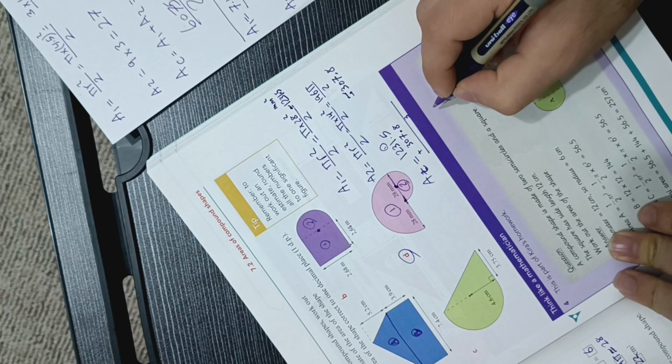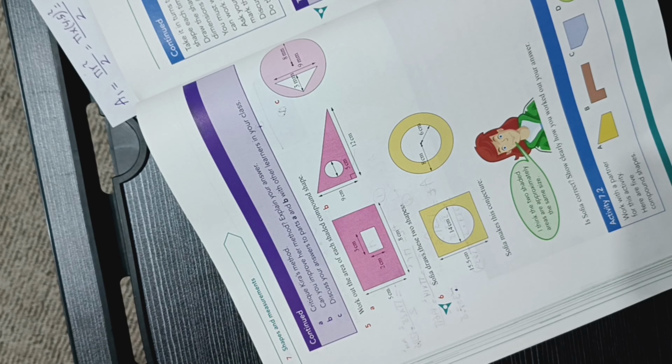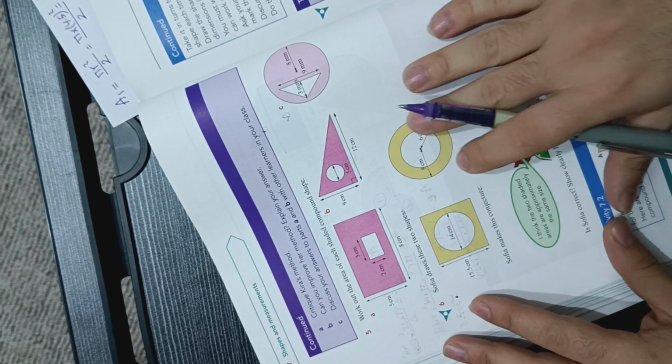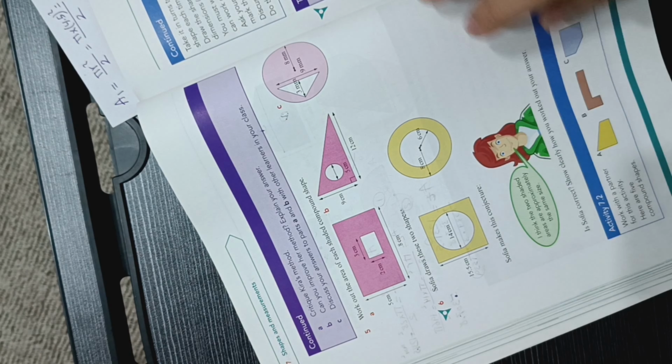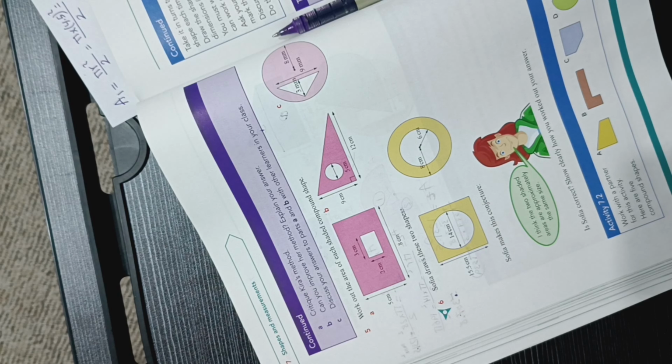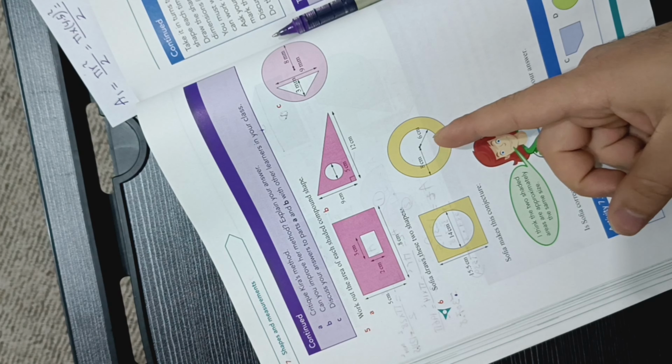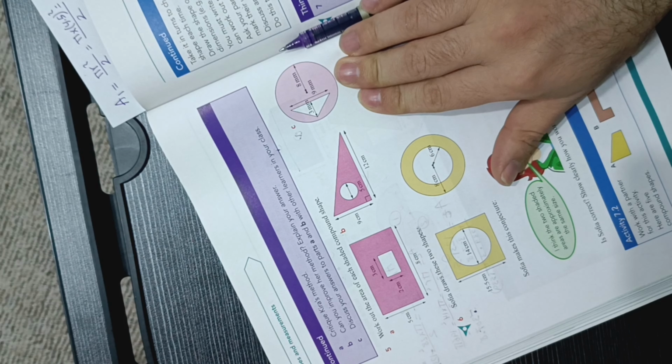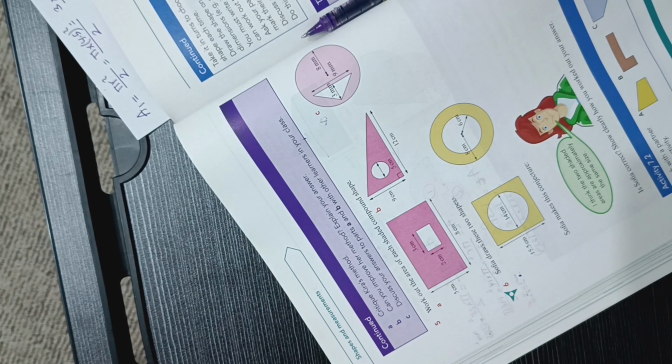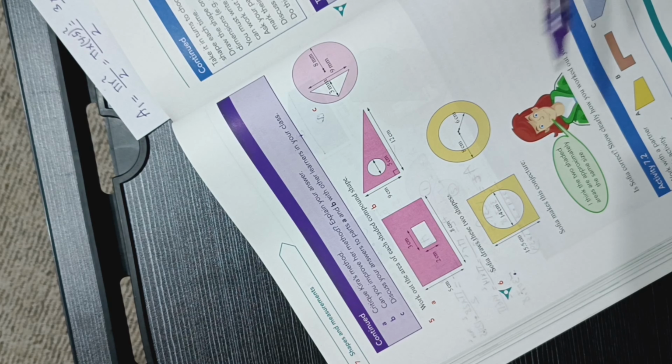How about here? Here we are dealing with the subtraction idea, because as you can see, we have some compound shapes where one small part is not shaded. So I will go with part A, and I will solve A and C. Then I will leave B for you guys.